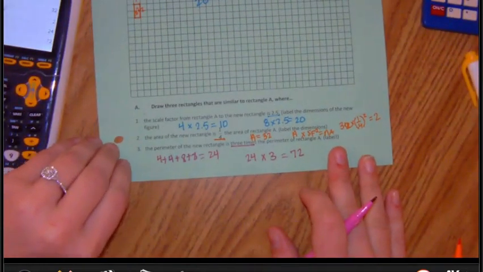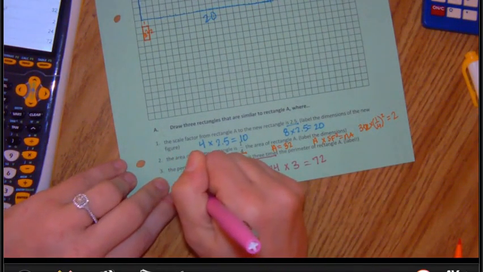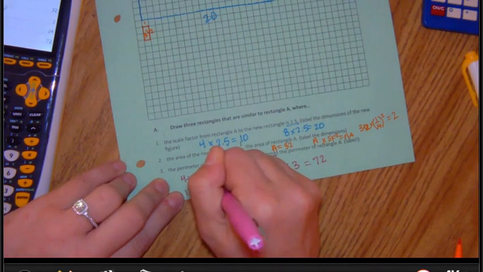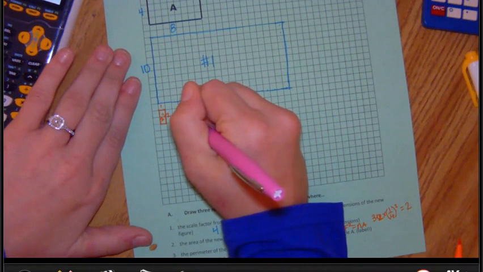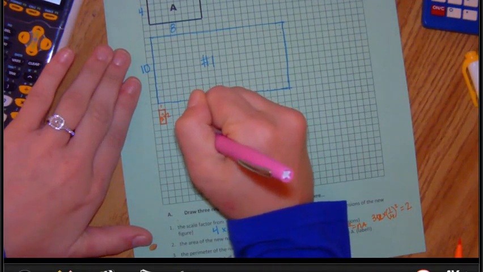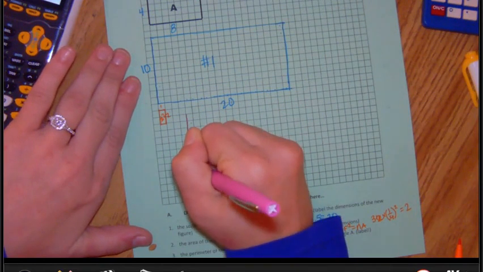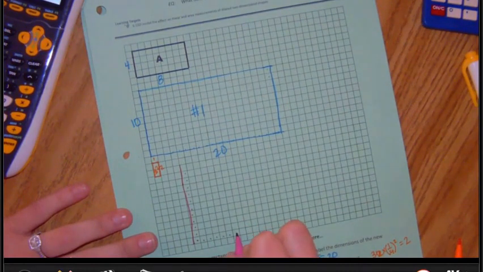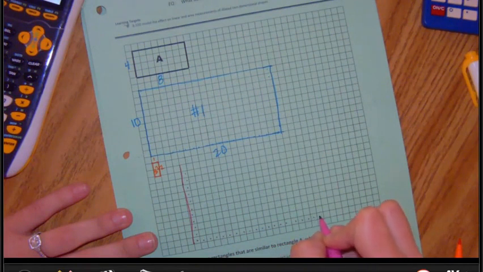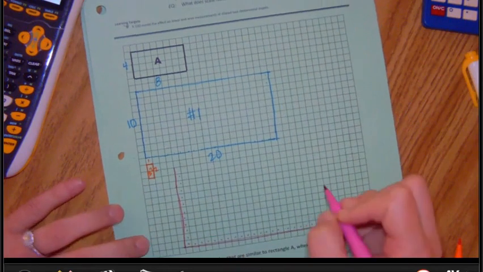That means I need to create a rectangle with a perimeter of 72 units. There are many different ways you can try to do this, but I chose to do a 12 by 24 rectangle. So I'm going to count 1, 2, 3, up to 12, and then by 24, all the way right here.